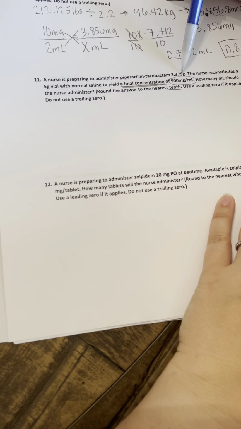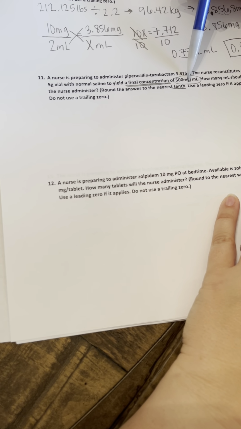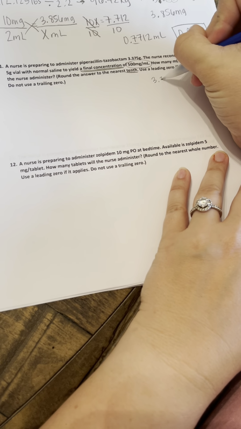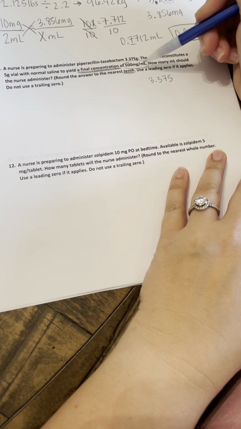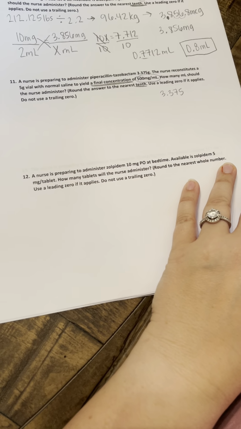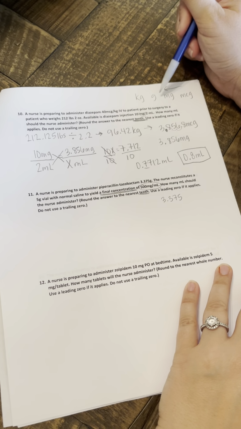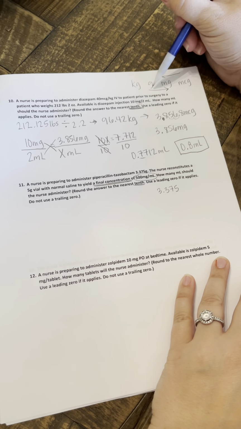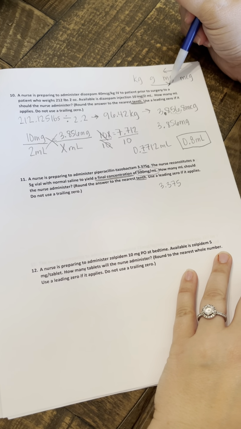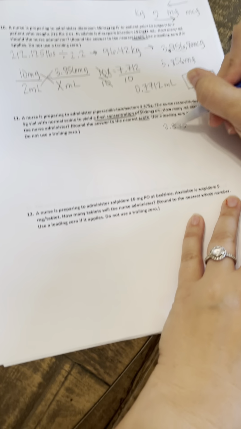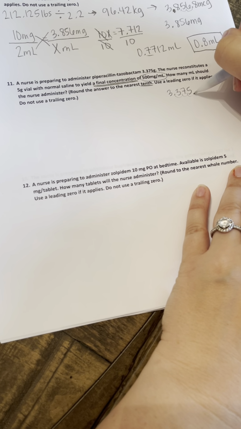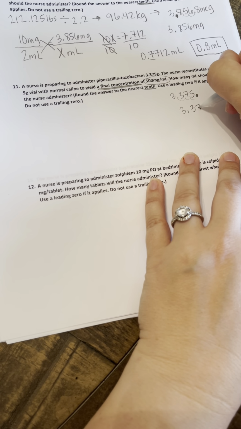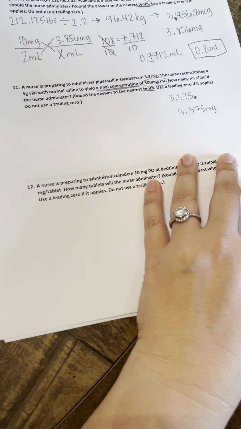So first we need to change, we have milligrams available. Our order is in grams. So we need to change the 3.375 grams to milligrams. If we look up here, grams to milligrams, we're going this way. So we're going to multiply by 1,000, or just move your decimal place over 3 times this way. 1, 2, 3. So we have 3,375 milligrams as our order.